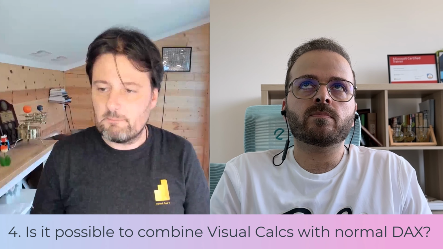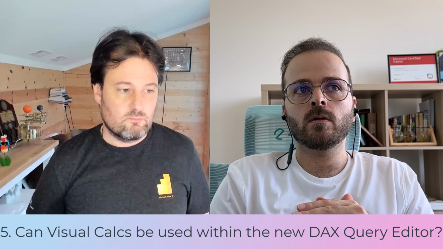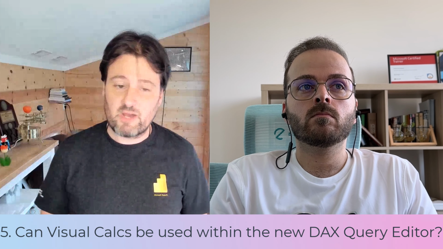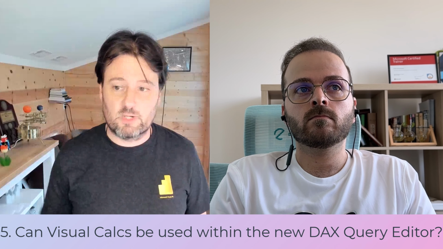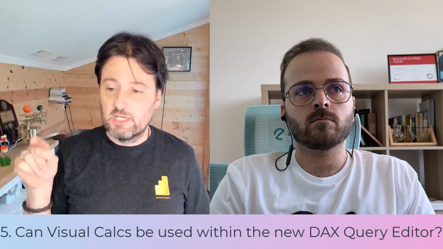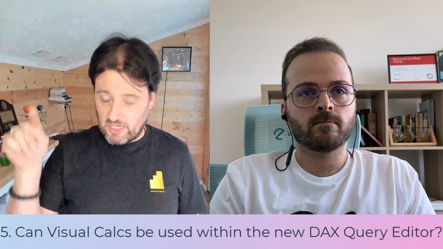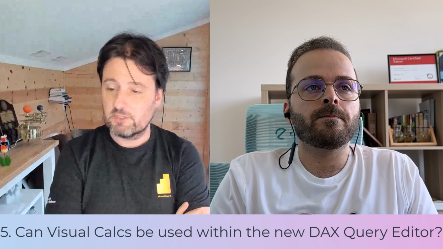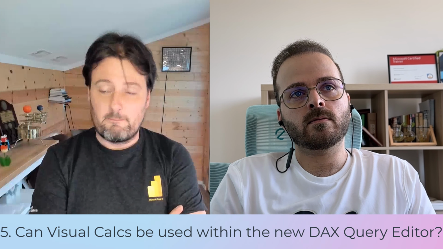So in that case, can we use the Visual Calcs in the new DAX Query Editor or not? Yes, you can absolutely write Visual Calcs expressions in the DAX Query Editor. In fact, once you start working with Visual Calcs, if you open Performance Analyzer, you can copy the query that the Visual Calc generated and put it into the DAX Query View and see all the results. Yeah, that will absolutely work.